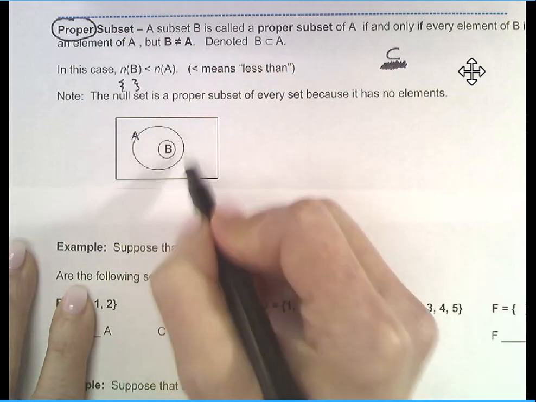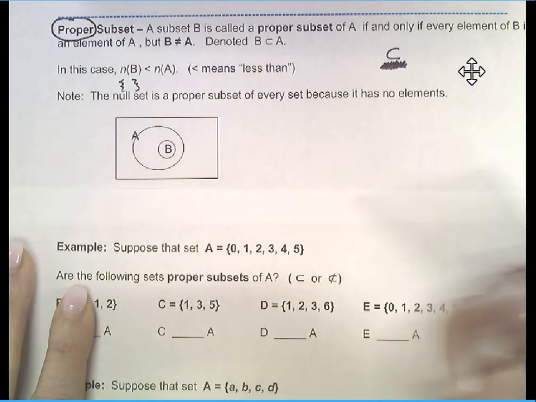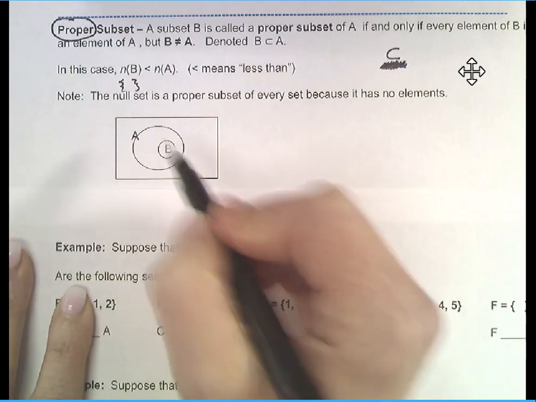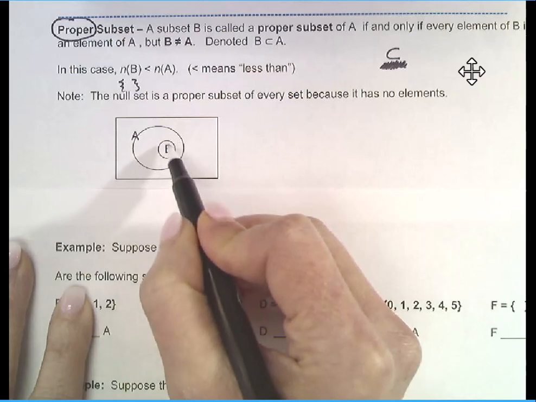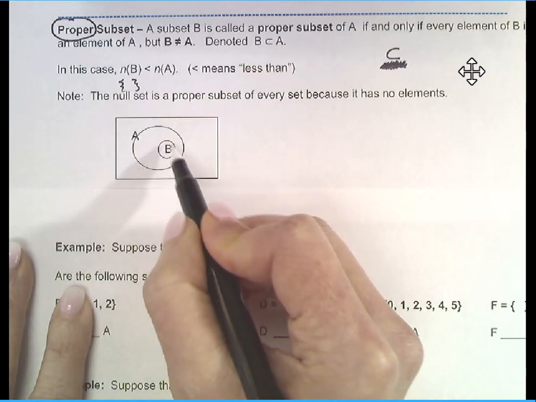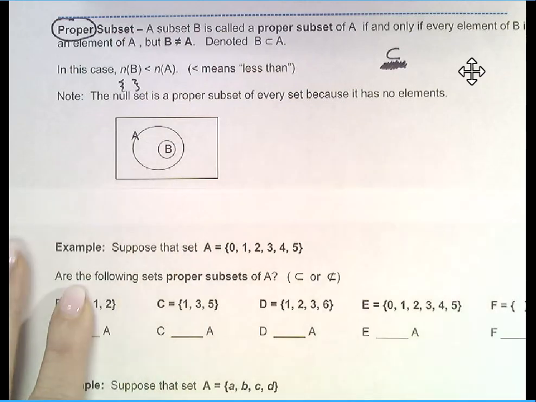Another way to write it is like this. This is what's called a Venn diagram. We're coming up on these pretty soon. We're going to talk more about Venn diagrams, but we have set A, and then inside of it is set B, and you can see that set B has less elements than A because the circle is smaller. That's just the way they denote it.